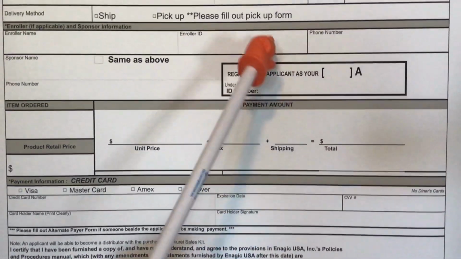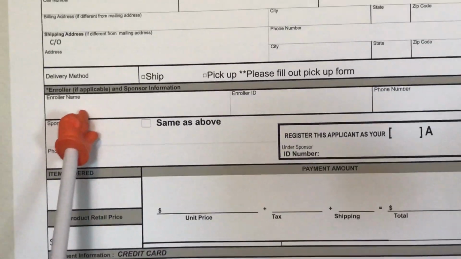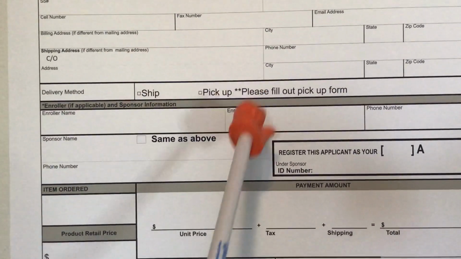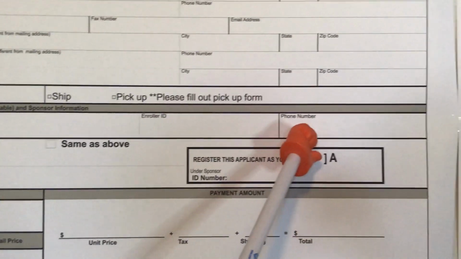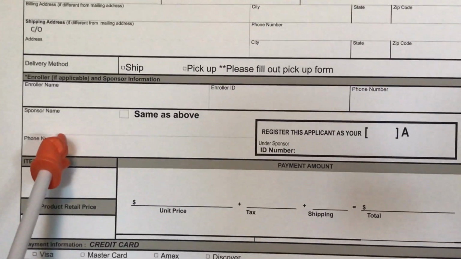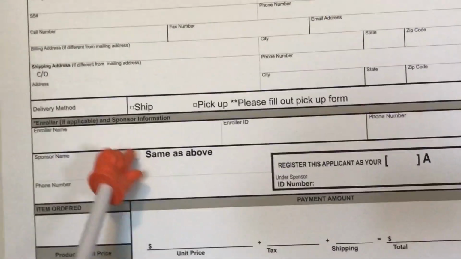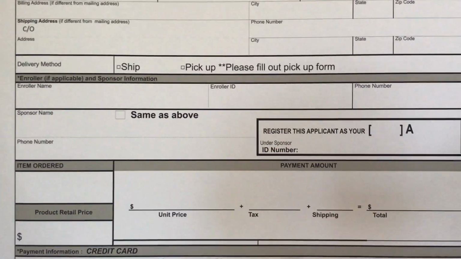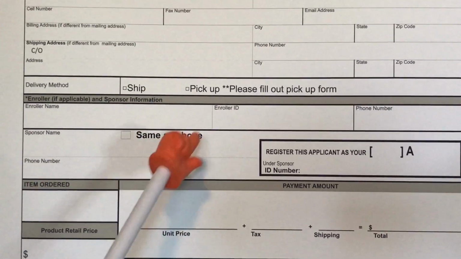Okay, moving on. Who is enrolling you? This is an important part. Okay, this is for the enroller and the enroller ID, with the phone number. Now, normally, the enroller is the same as the sponsor. Only if you want to do an enroller and where you want to place someone in a different spot, okay, you could use this method. But in this case, we're going to keep it simple.